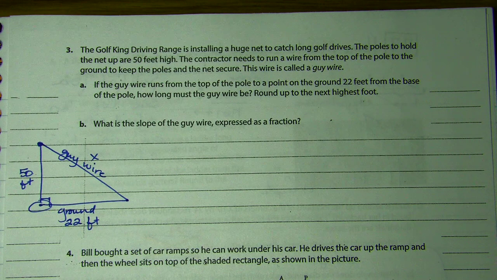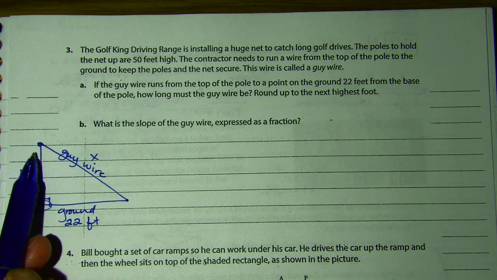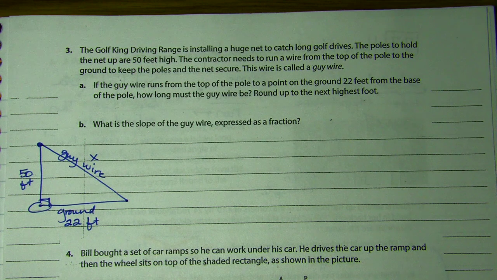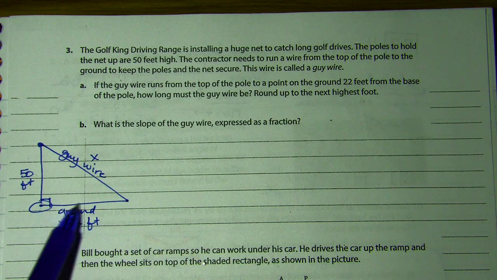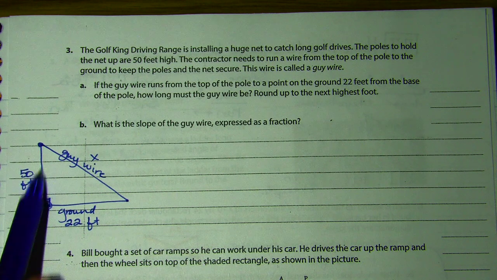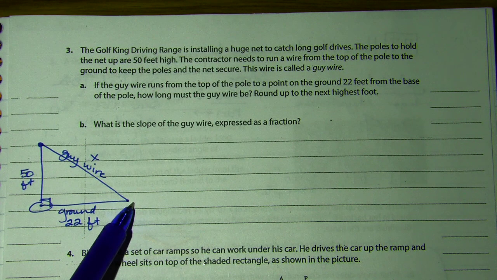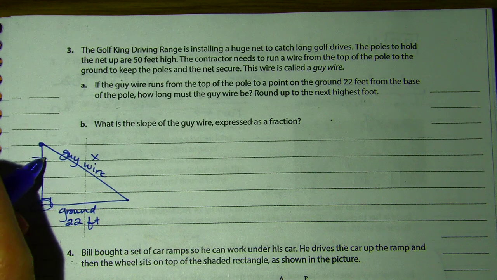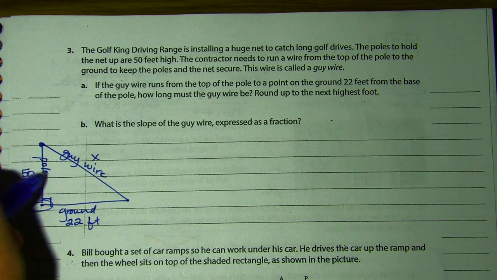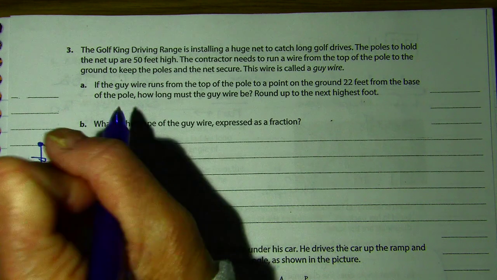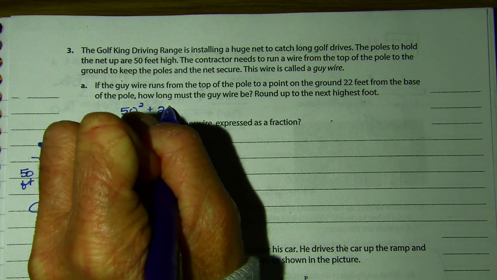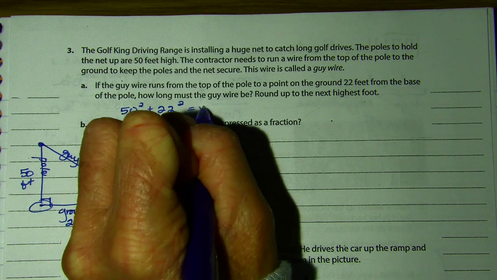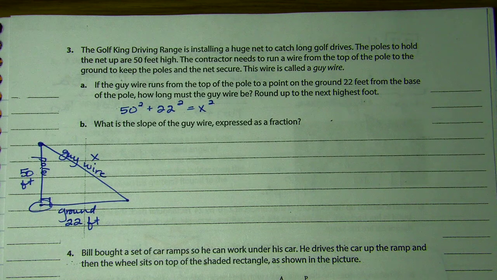I drew a picture so I know where my 90 degree is, right? Any telephone pole is not standing crooked or slanted. It should stand straight up, and then the ground is straight. So your 90 degrees should be between the pole and the ground, okay? So remember this right here is the pole. It doesn't matter what order you put your legs in, so 50 squared plus 22 feet squared equals our guy wire, or in this case, x squared.